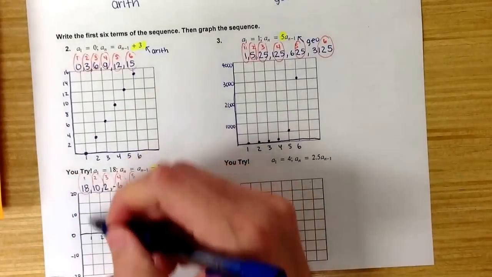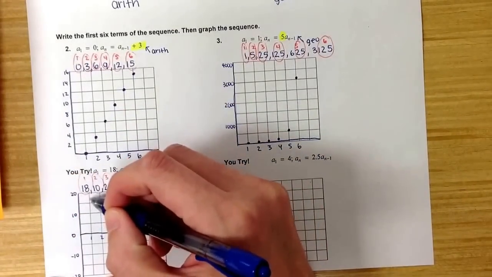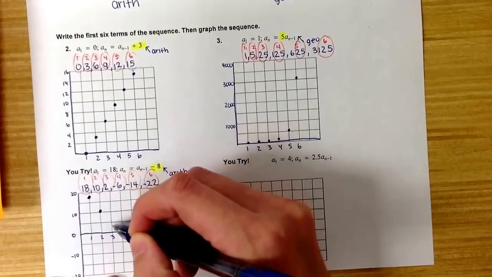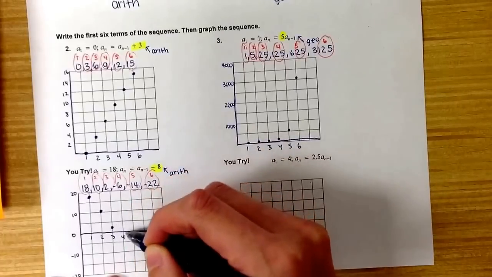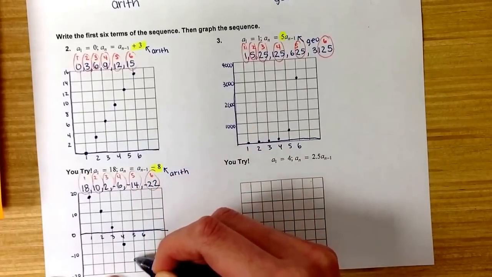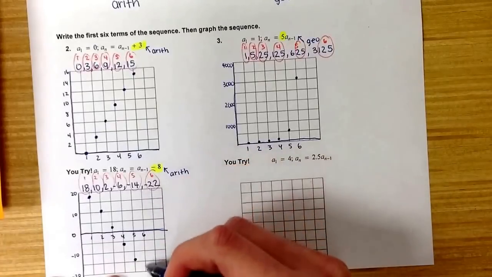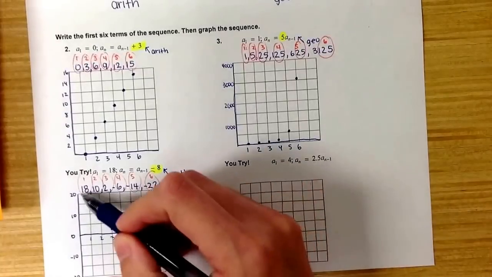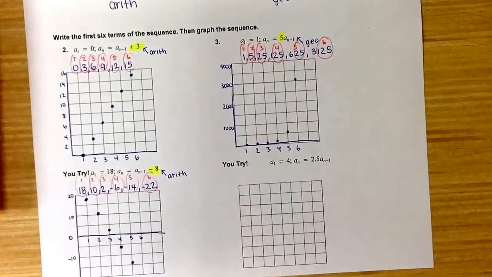Okay, so plot 1, 18 is right about here. 2, 10, 3, 2, 4, -6, 5, -14, 6, -22, about right here. Oh, look, it's arithmetic, which means it's linear, and yes, that does form a straight line.